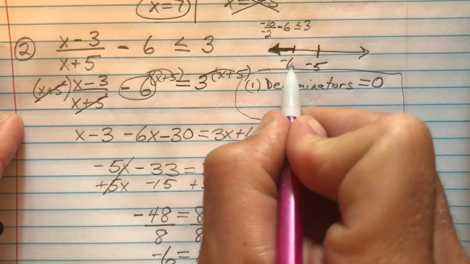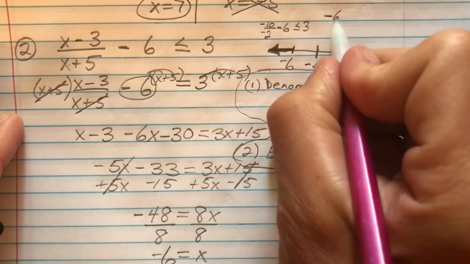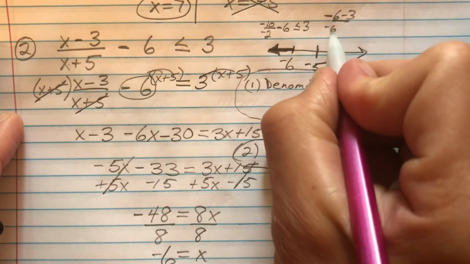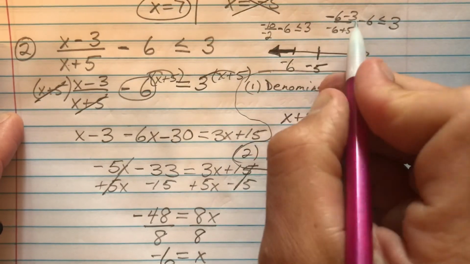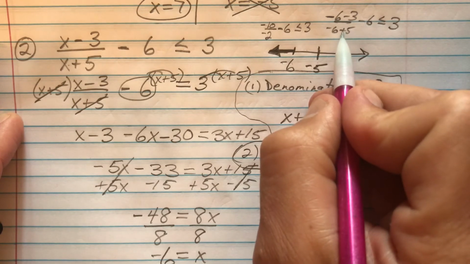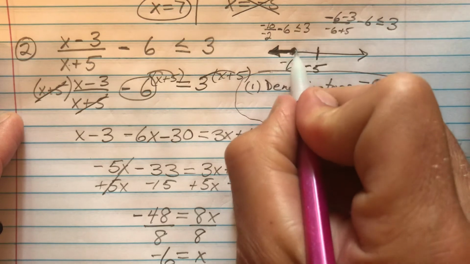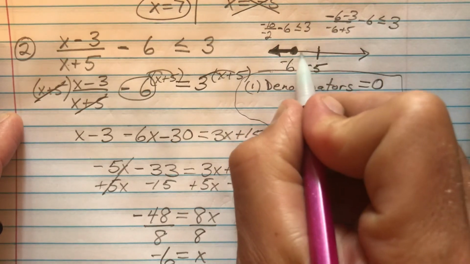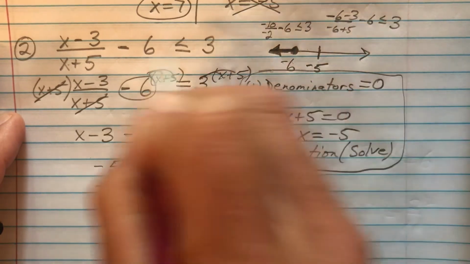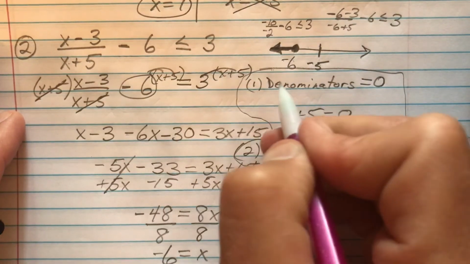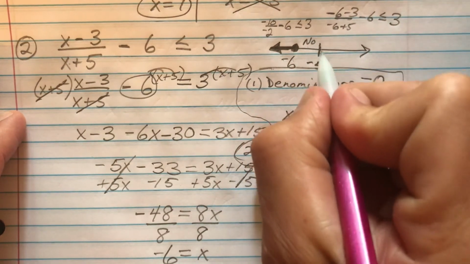What about negative 6? When you plug negative 6 in, you get negative 6 minus 3 over negative 6 plus 5, minus 6. Is that less than or equal to 3? Well, negative 9 over negative 1 is 9. 9 minus 6 is exactly 3. When there's an equal sign here, so we say yes. Now, when you pick a number between negative 6 and negative 5, like negative 5.5, and plug it in, just to make a long story short, that does not work. So this section is no.